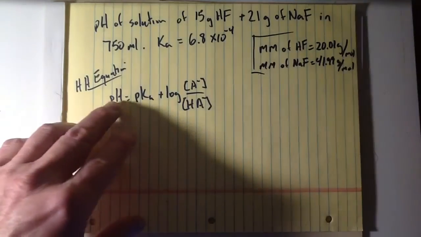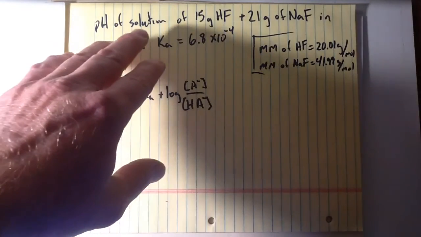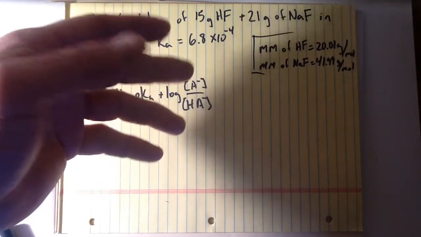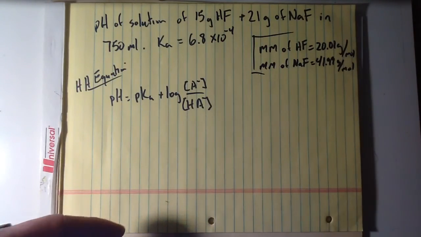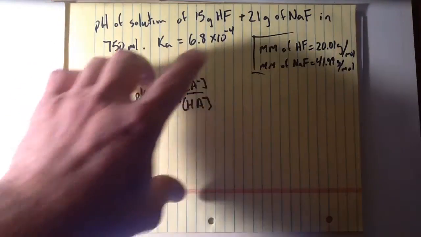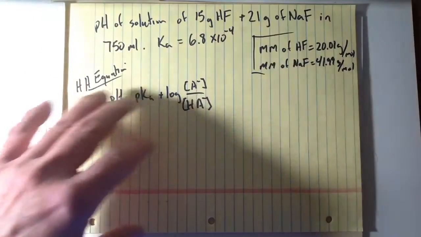In this problem, we have the Henderson-Hasselbalch equation that we're going to use for a problem where an HF solution has been measured, 15 grams of it, and we've added 21 grams of sodium fluoride to that and dissolved it in 750 mL. Now, just to say at the outset, typically this is given as a solution instead of a weight.